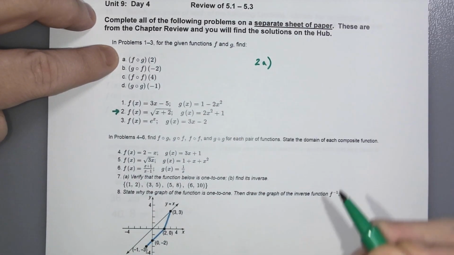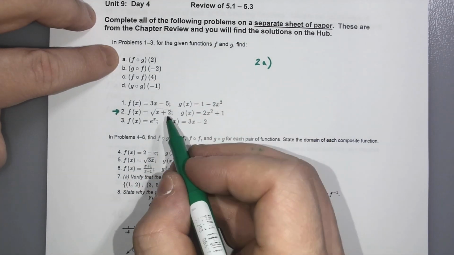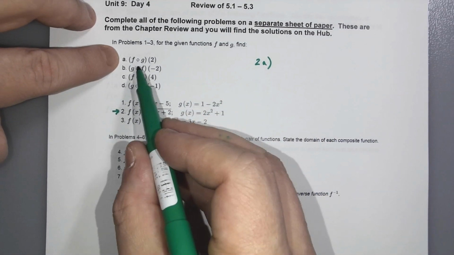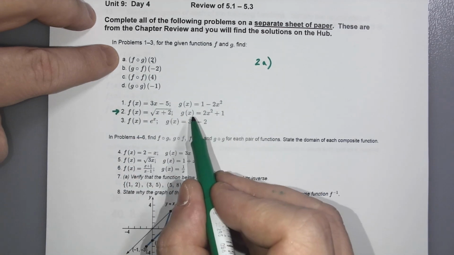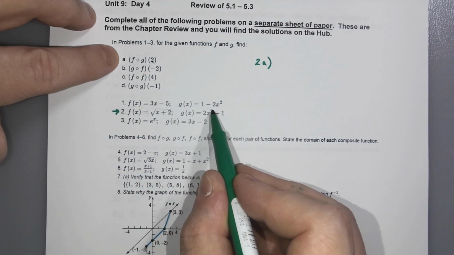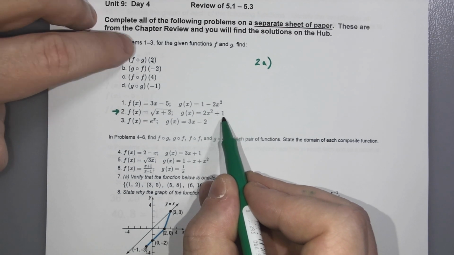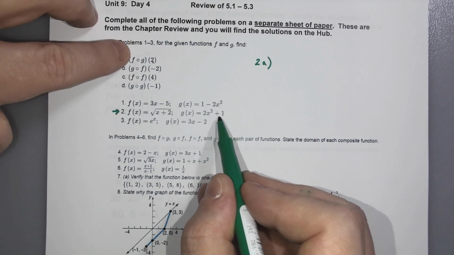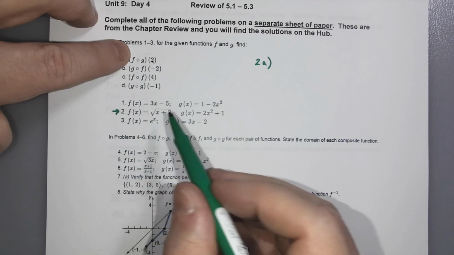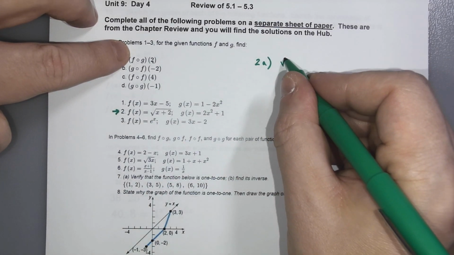2a asks us to find f of g of 2. So that means I would stick 2 into the g function. 2 squared is 4. 4 times 2 is 8. 8 plus 1 is 9. And then stick that result into the f function. 9 plus 2 is 11. So I get radical 11.